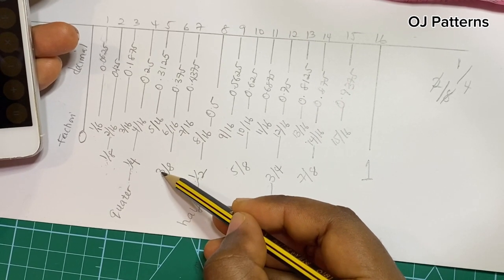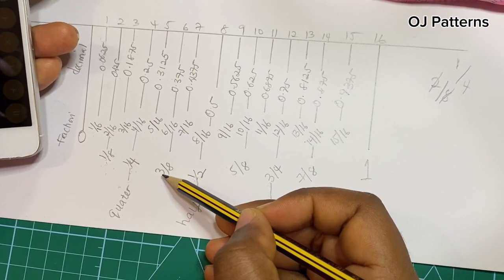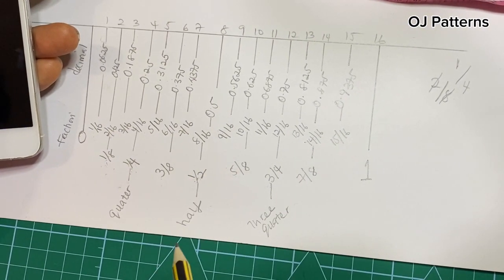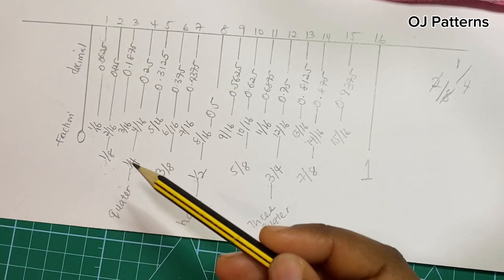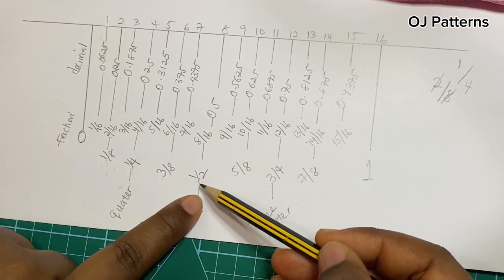3/8, now, because this is an odd number, we can't divide it by 2. Because, of course, 2 cannot go into 3. You have a remainder. So you have to be able to divide the numerator and denominator by 2. So we'll leave 3/8 and we'll come to the next one.